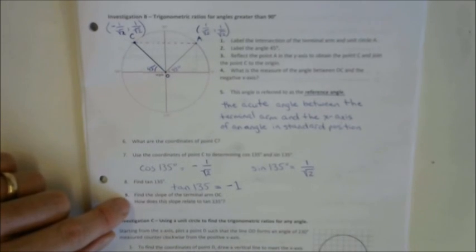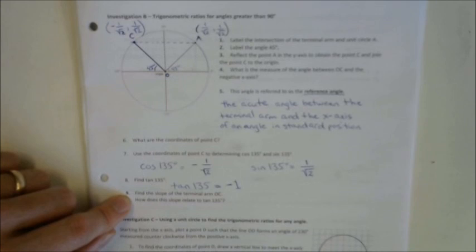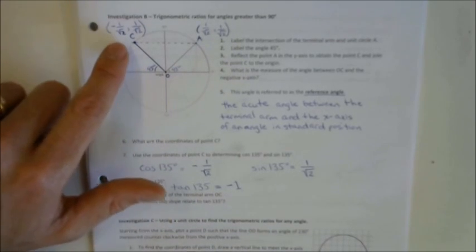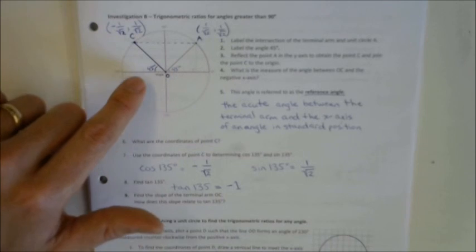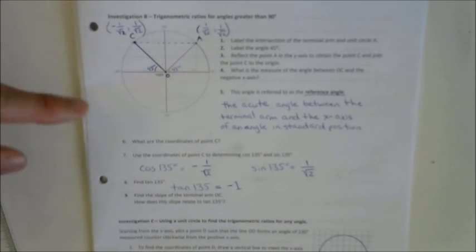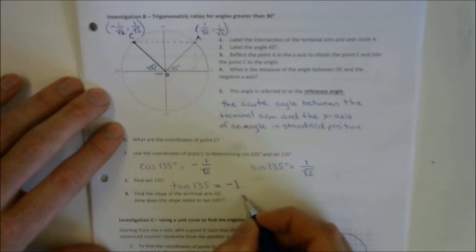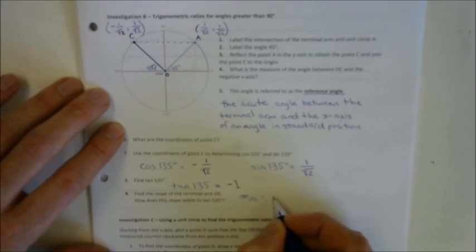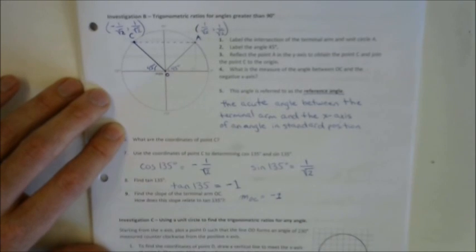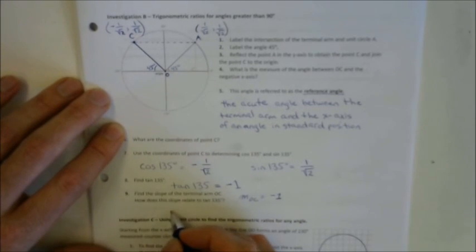Find the slope of the terminal arm OC. How does this slope relate to tan 135? So we're looking at this line. What's the slope of that line? We had this conversation earlier. It's just, well, yeah, 1, but it's going down. Yep, it's negative 1. So the slope of OC is negative 1. How does that relate to the tangent of 135? Same.